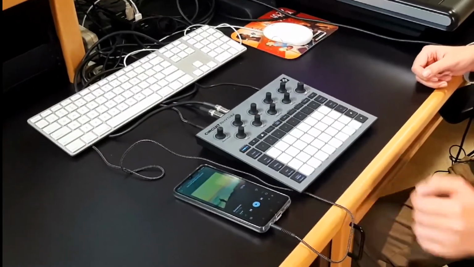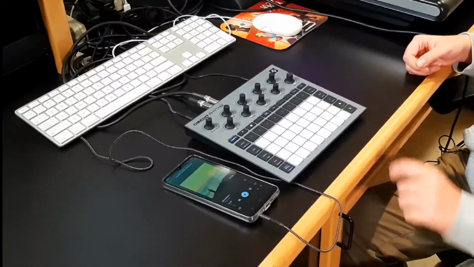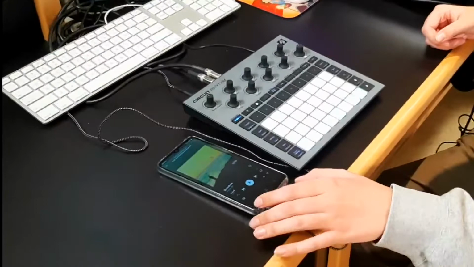Okay, so we have a song queued up here. It's connected to the input. So let's see how this sounds.